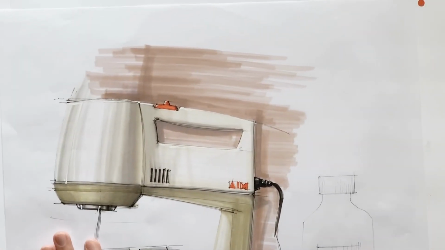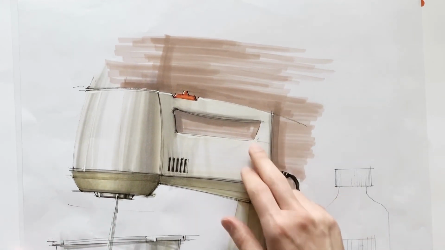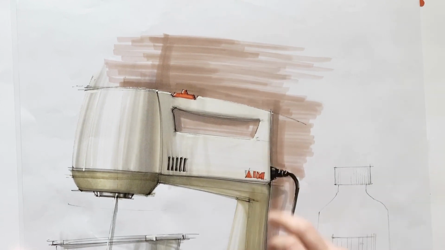Hello everyone. In this tutorial, we will apply what we have learned in our previous tutorial, and we're going to render a hand mixer and apply plastic rendering techniques. So we have a couple of examples over here. We have this version, where I'm using E43, actually E41, and some olive green color YG91.